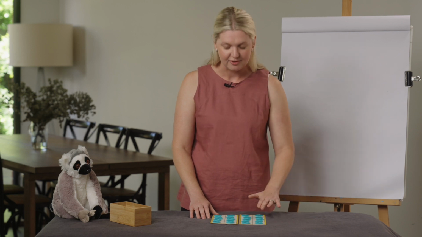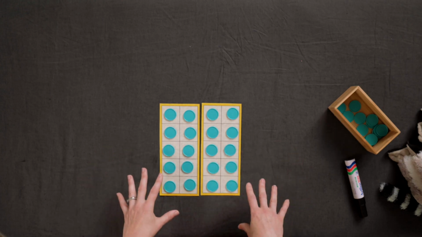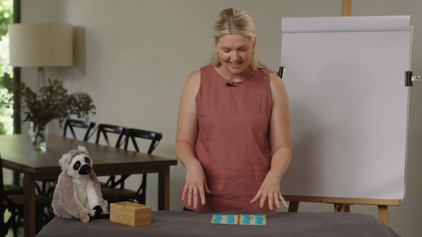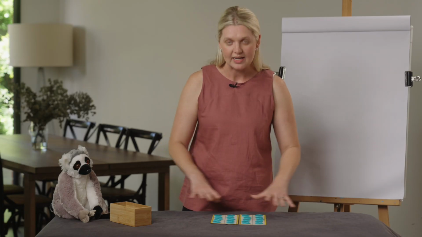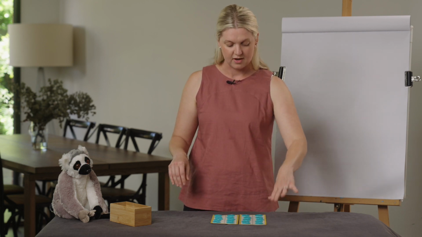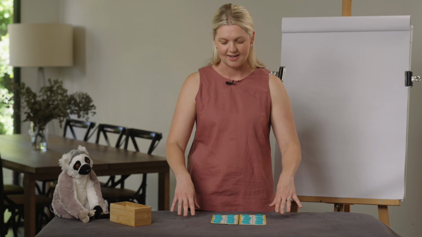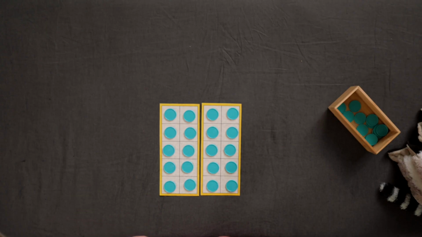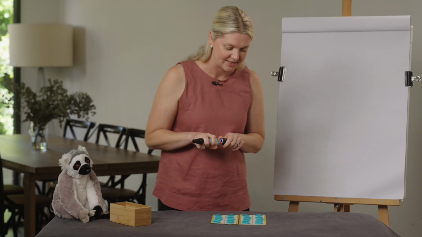Now, if our 10 frames are full, do you know how many counters will be on them? That's right, 10. So we had 20, and when we share them into 2 groups, we've got 10 and 10. That's equal.